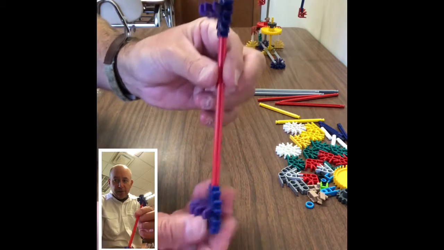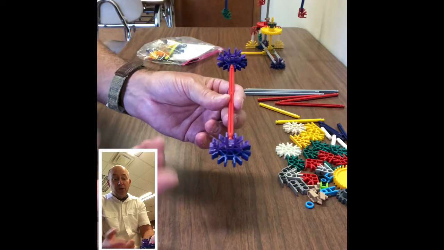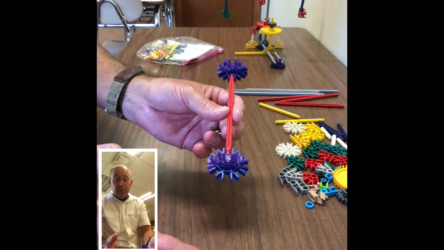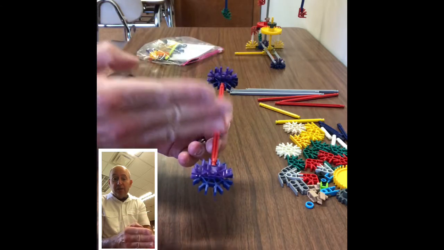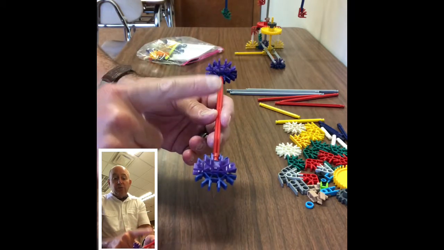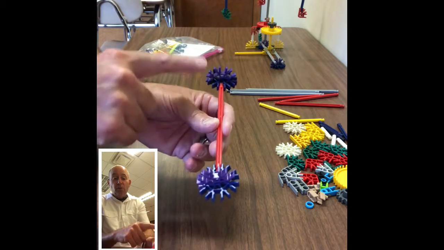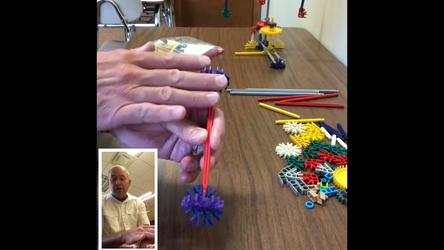So this is what it looks like. Okay? Now you could say, what's the ratio for this part of the amusement park ride in terms of how many rods would I need and how many connectors would I need to make this part? Well, you would need a 1:4 ratio of parts, okay? Because you have 1 red and 4 connectors.